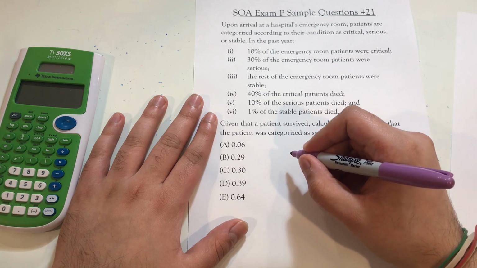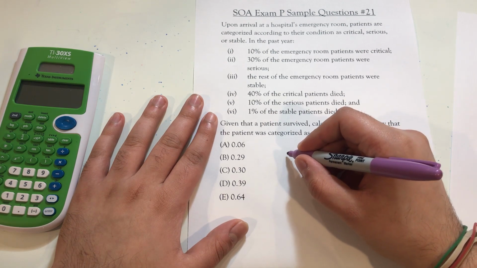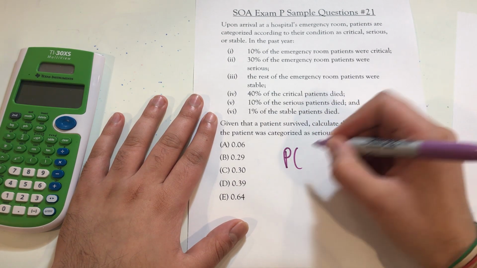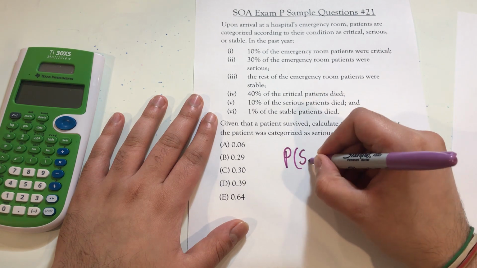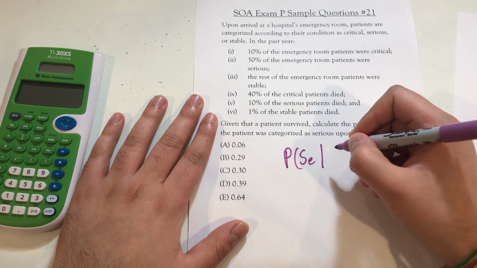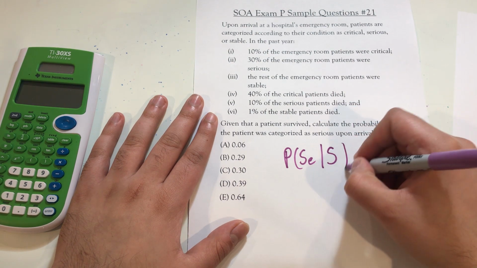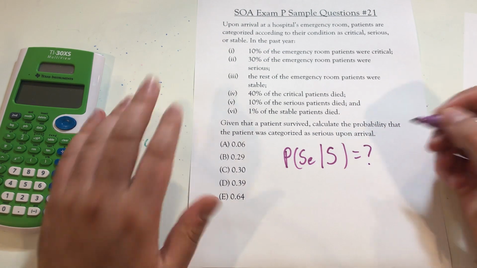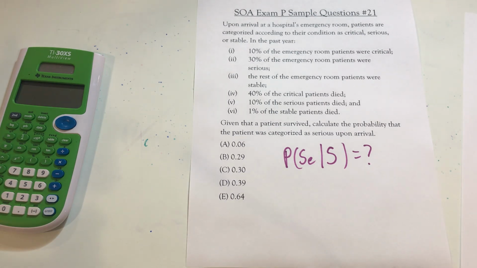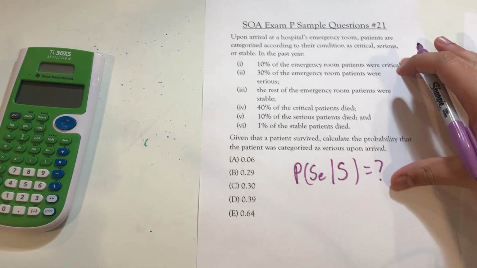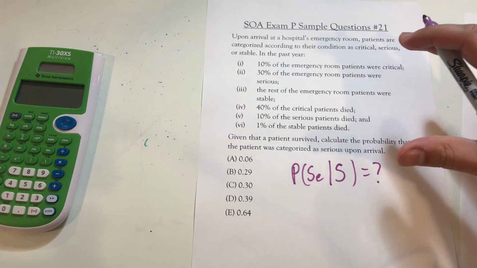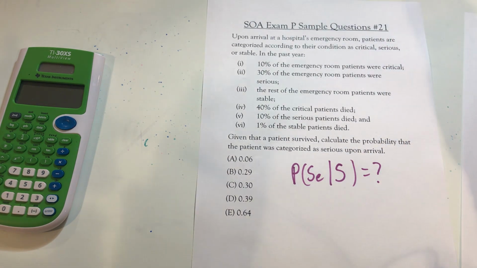So, the probability that they were serious upon arrival, given that they survived. Okay, that's what we're being asked to find. And the information it gives us is what condition they were in, as well as whether or not a certain patient died.